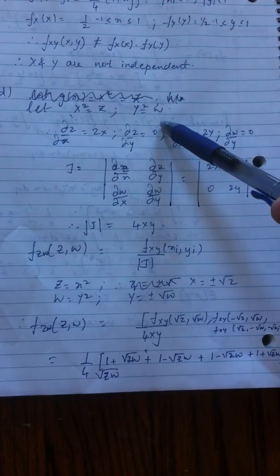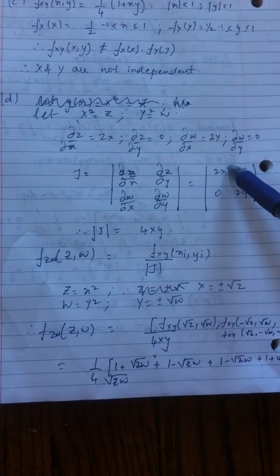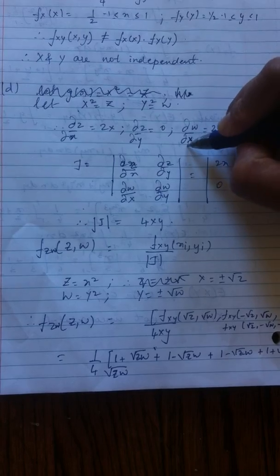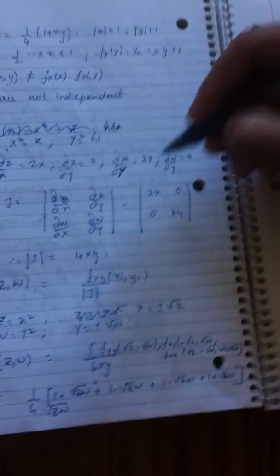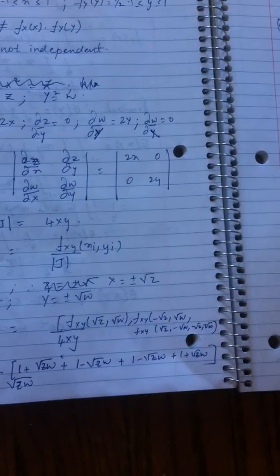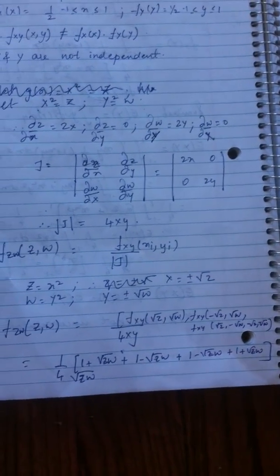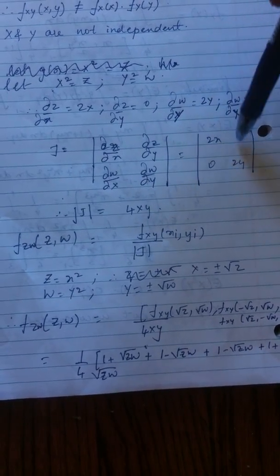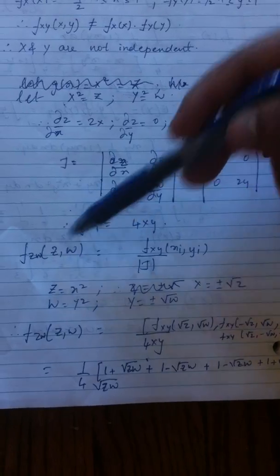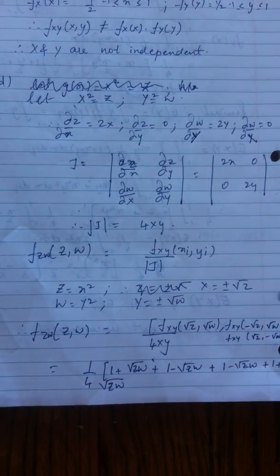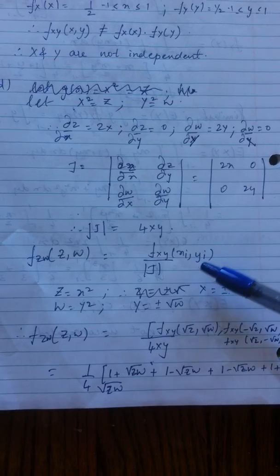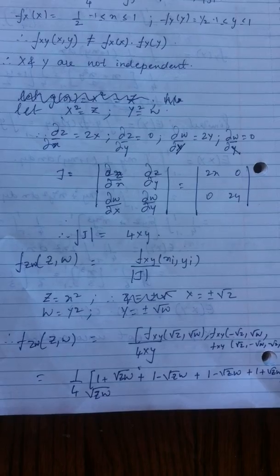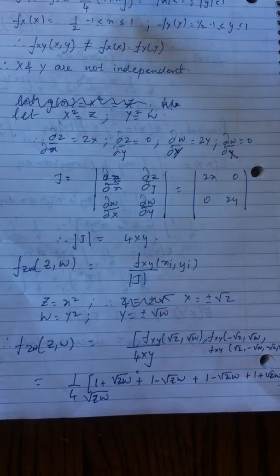Similarly, W with respect to Y will be 2y, and W with respect to X will be equal to 0. Therefore, substituting the values here, we get the value of J as 4xy. Now we know that f_ZW(z,w) can be written as f_XY(x,y) over the determinant J. Now f_XY(x,y), we know it as 1/4(1 + xy).